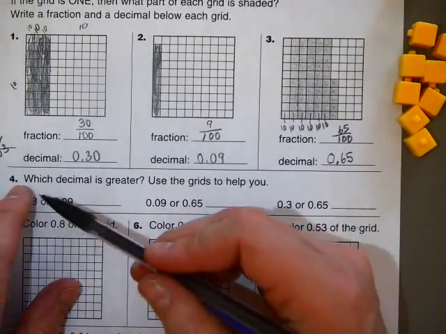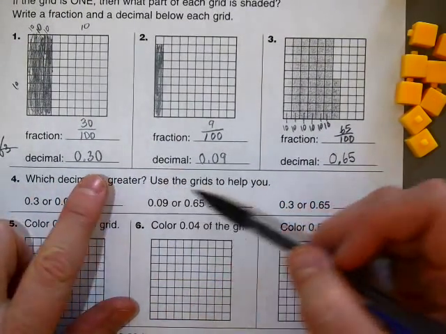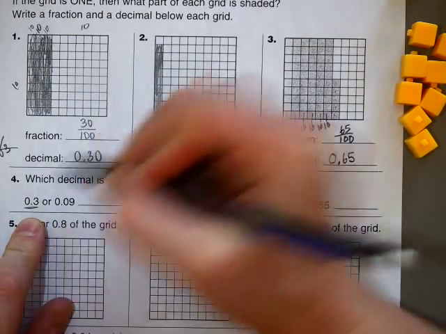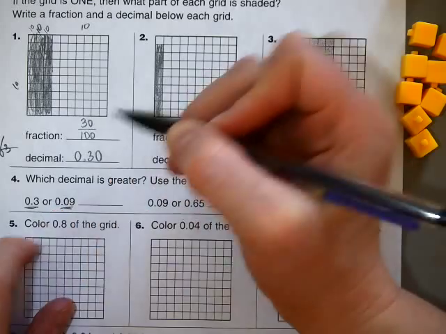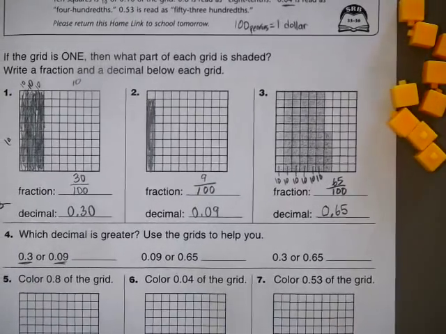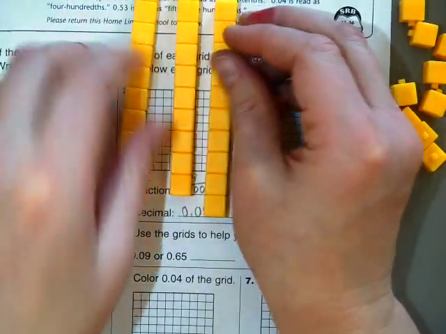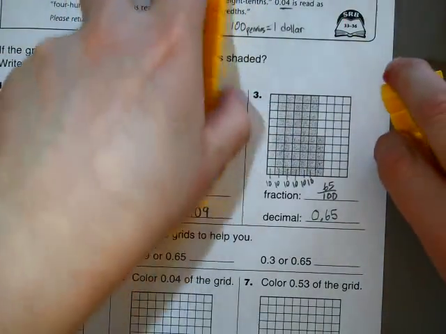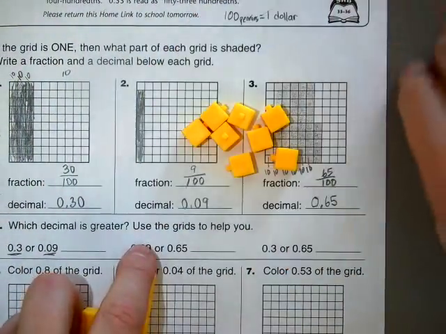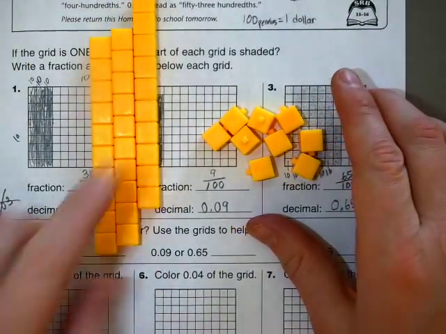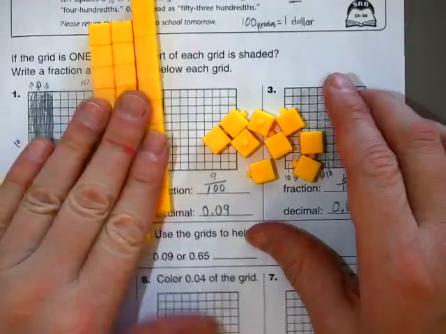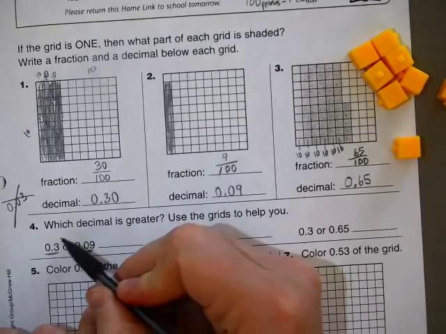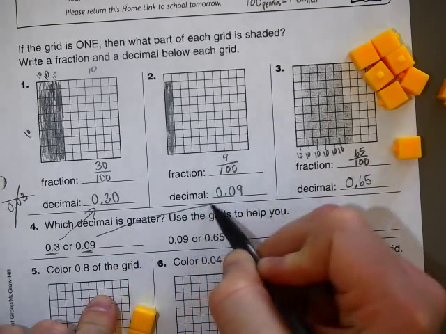Now, this is asking which decimal is greater. Use the grids to help you. So this wants to know 3 tenths or 9 hundredths. Well, if I take 3 tenths, this is how many is 3 tenths. And then if I look at 9 hundredths, well, this is how many is 9 hundredths. I know by looking at these that this is bigger. And I also know, looking above here, this is my 3 tenths, and this is my 9 hundredths.